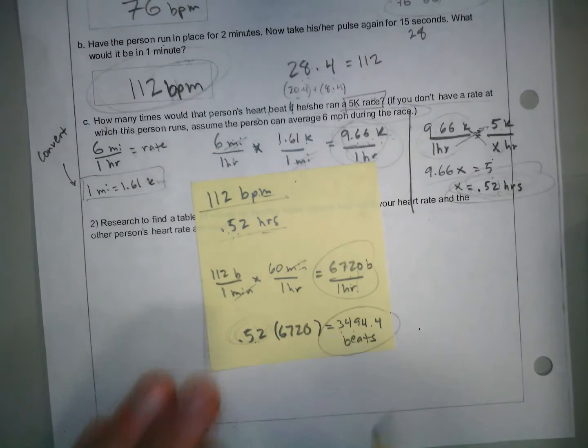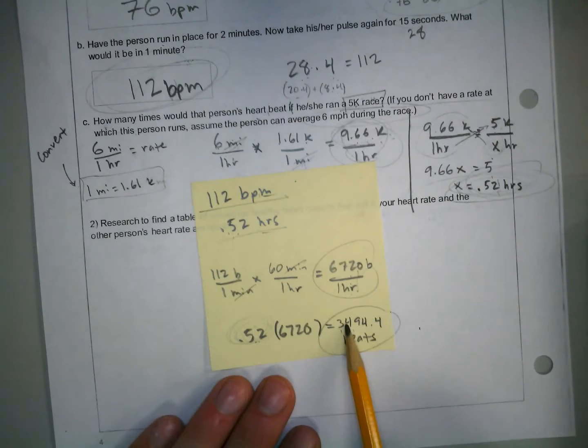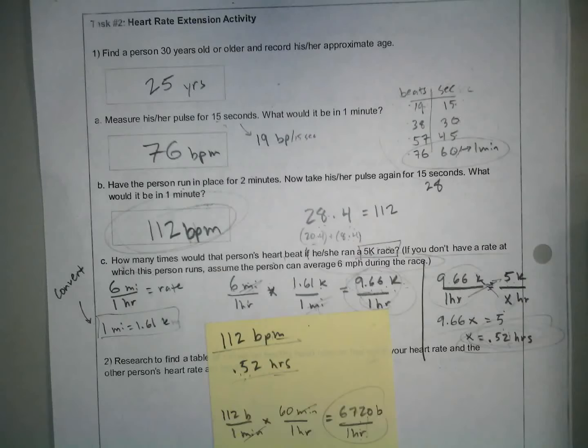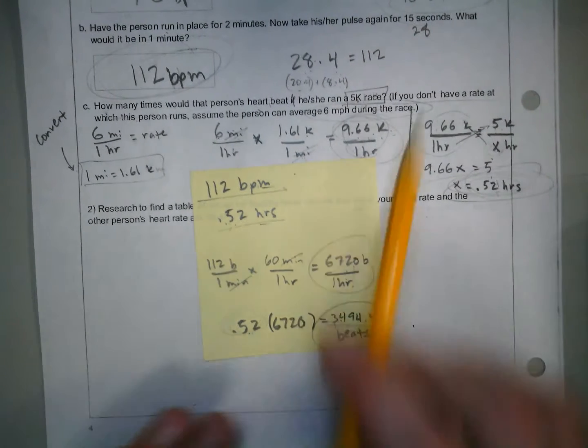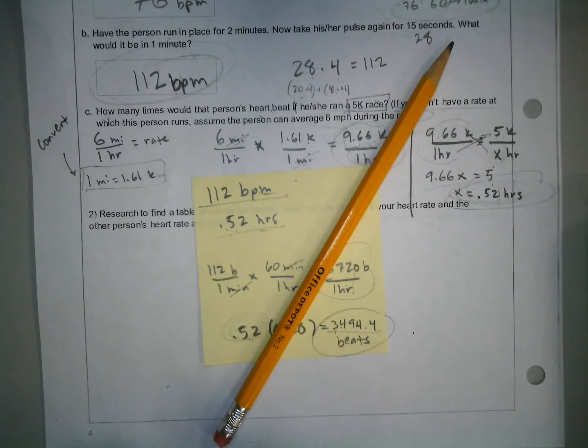So if I was running my 5K and I could take my pulse at the same time, or I guess my wife, if she could run a 5K and keep a pulse at the same time, she'd count that many beats. All right, guys. Remember, we're mathematicians. We can do anything we want.